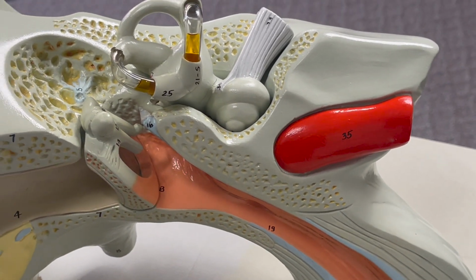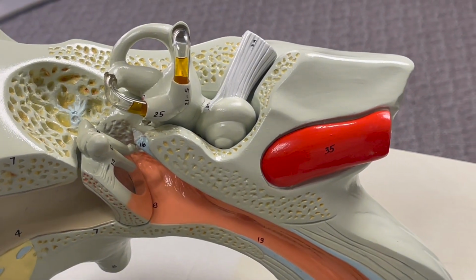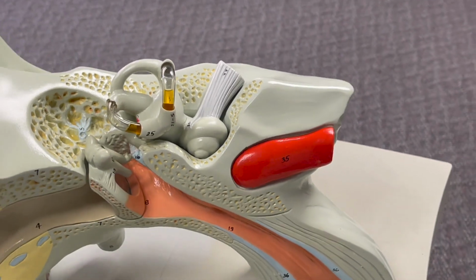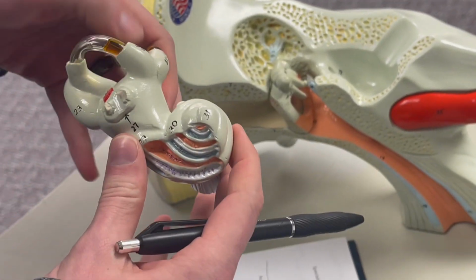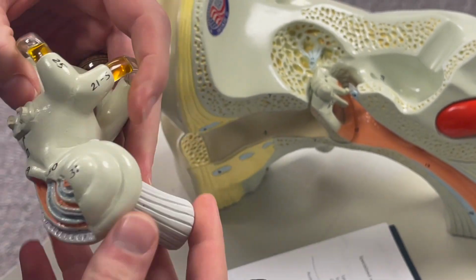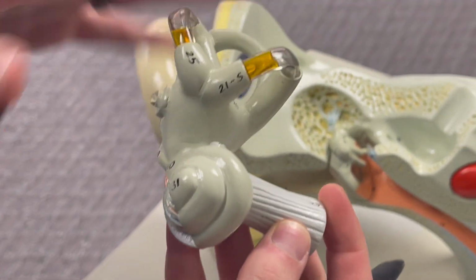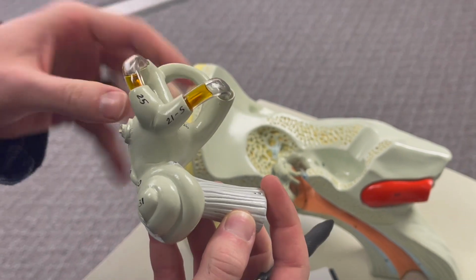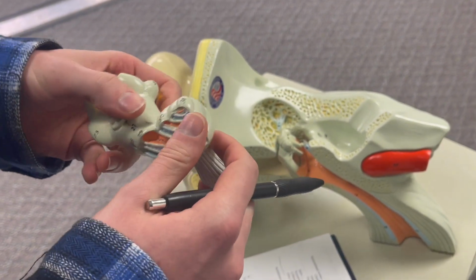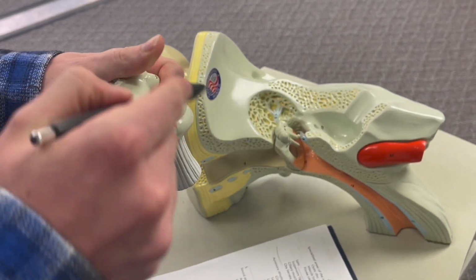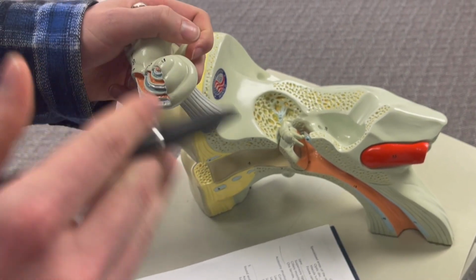right? Okay. Now let's talk about section 4. This is going to encompass the cochlea, right? So for the cochlea, we've got this smaller part of the model, and the cochlea is not this stuff, right? These are the semicircular canals, and they actually help with balance. The cochlea is going to be this spiral organ, right? This snail-looking thing. That's the cochlea.